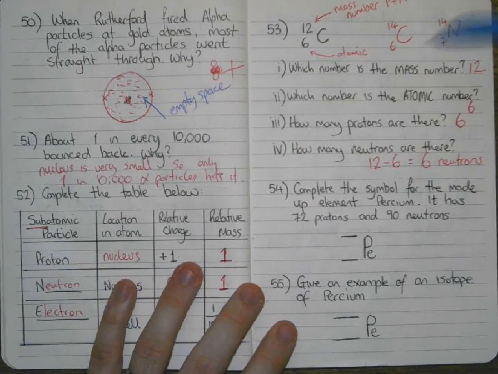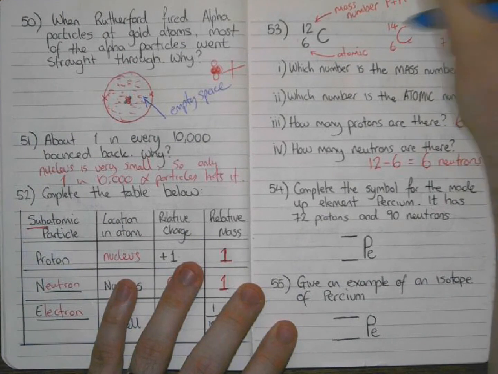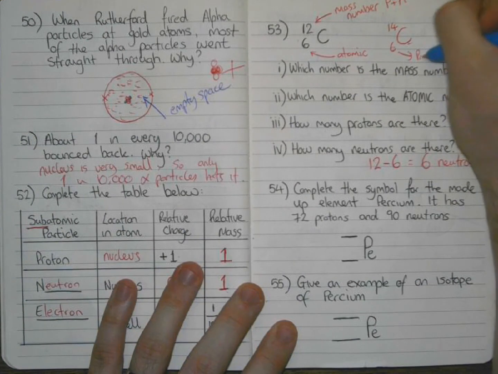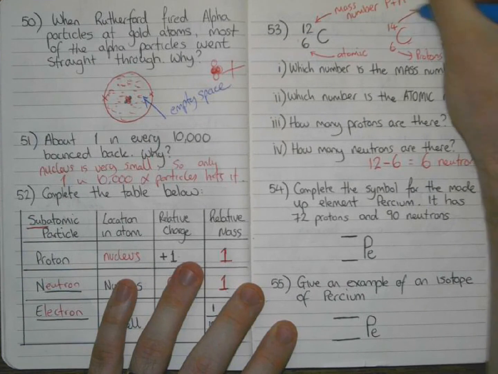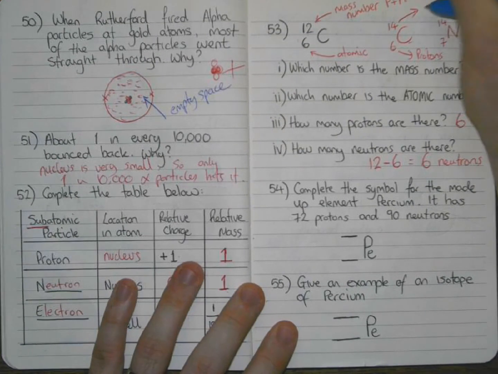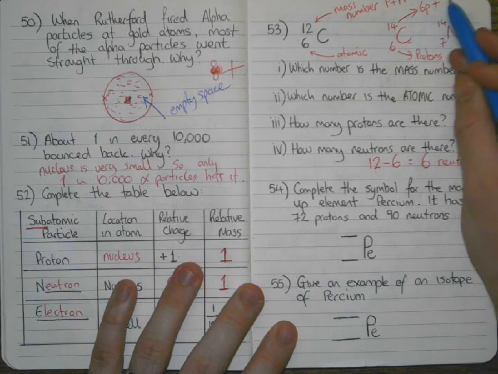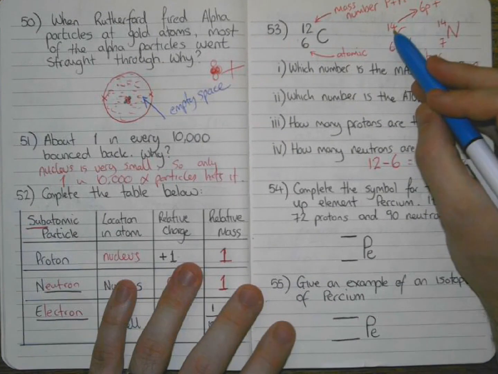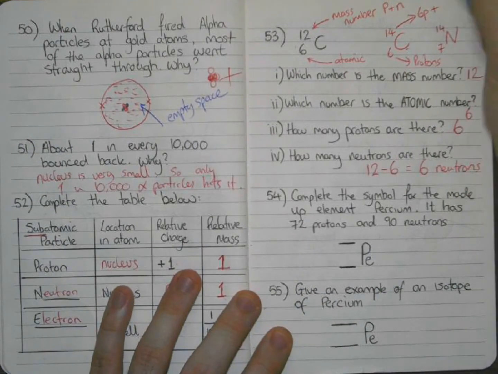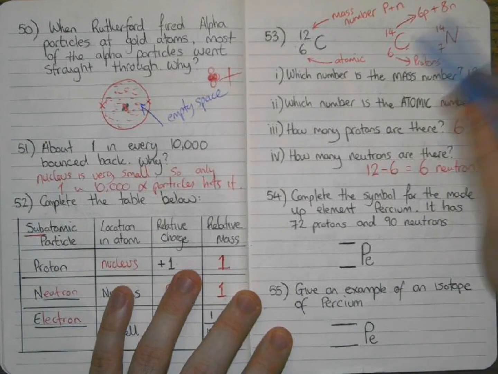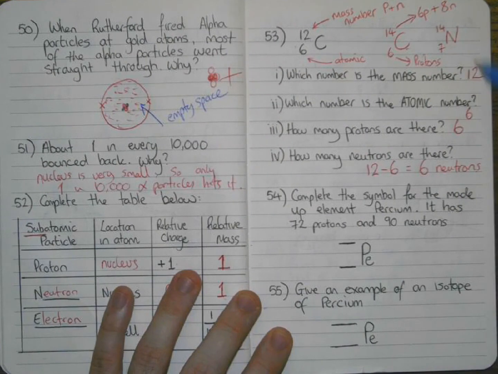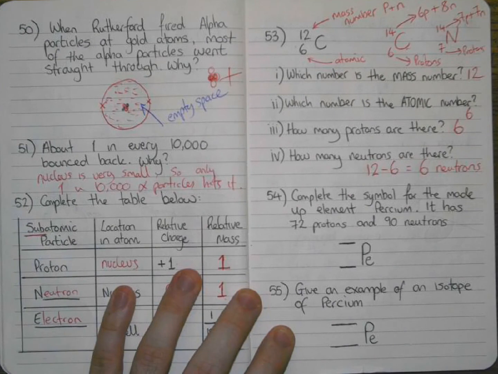What about if we did it for this isotope? So for this one, there are 6 protons, but how many neutrons are there? Well, there's still 6 protons, but the number of neutrons added to the number of protons has to give 14. So 6 add 8 is 14. So in this version there must be 8 neutrons. In this nitrogen there are 7 protons. Therefore there must be 7 protons, but also what makes 14? 7 add 7. So there's 7 neutrons as well.